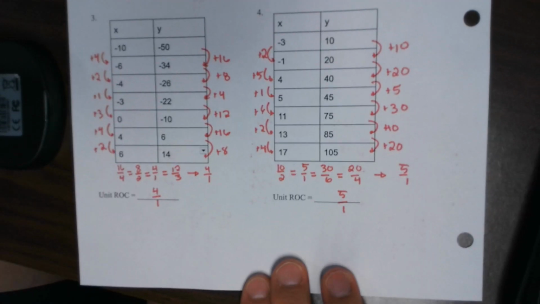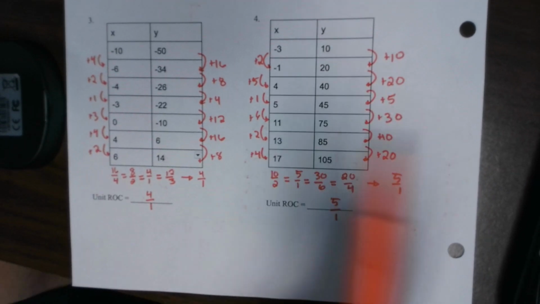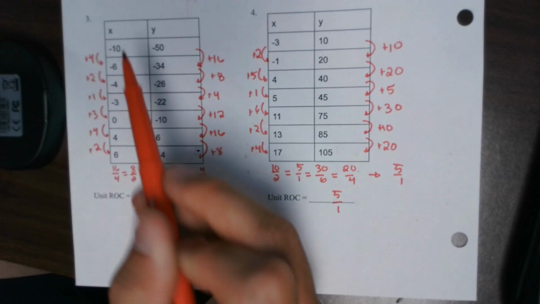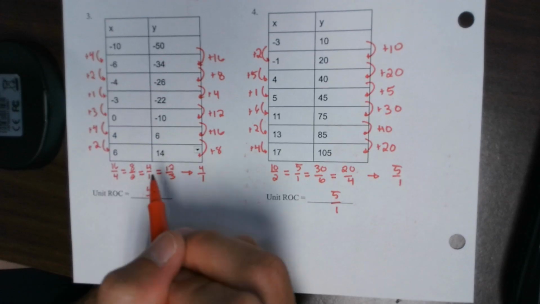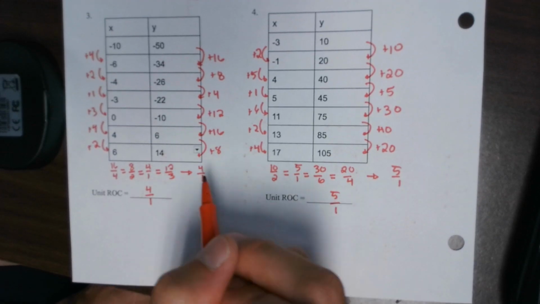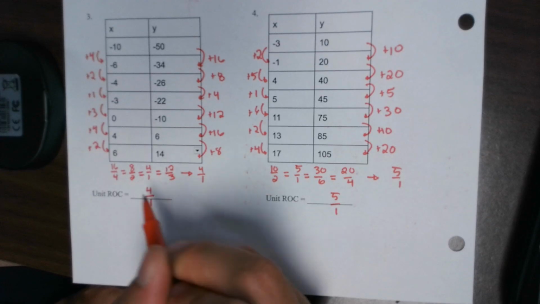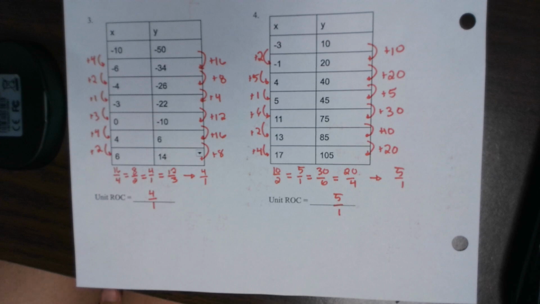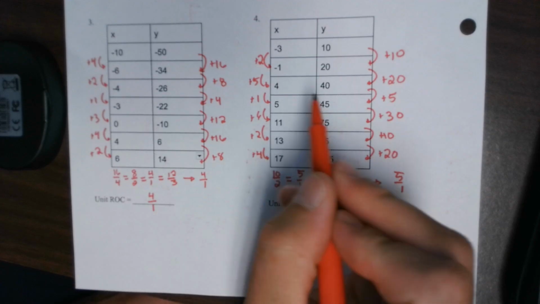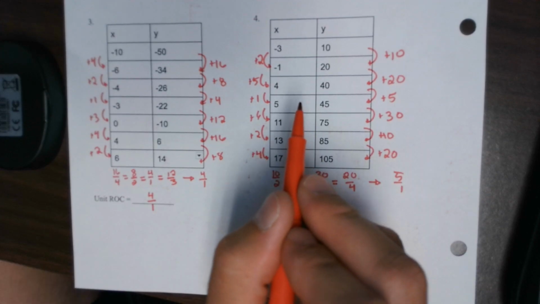Okay, number 3, really no difference here. Same idea. Find all the changes in y's, all the changes in x's. All of these rates of change eventually reduce down to 4 divided by 1. So the unit rate of change, when we change 1 x, is a change of 4 y's. Now, number 4, we have that same kind of issue where one of them does not work. Again, that is not intended.